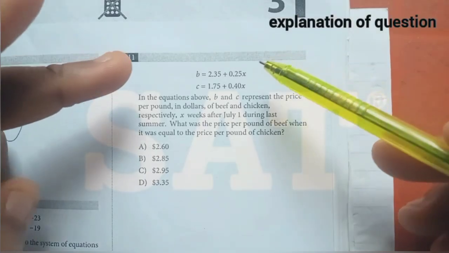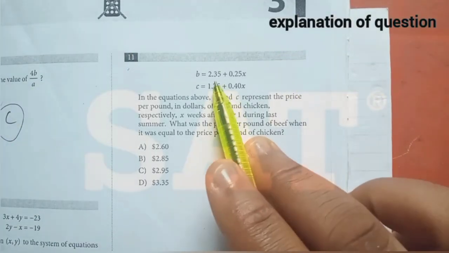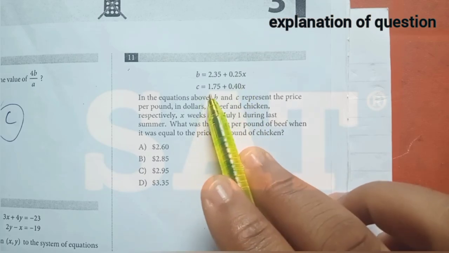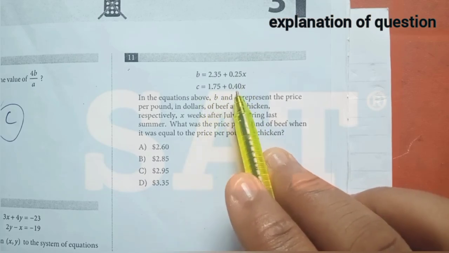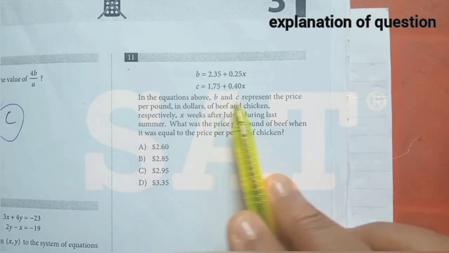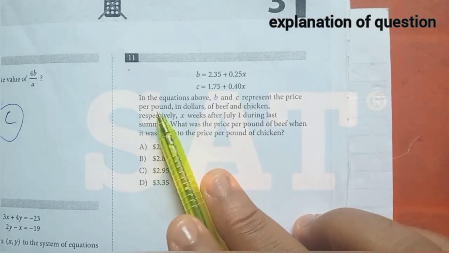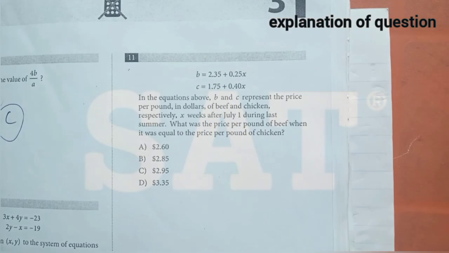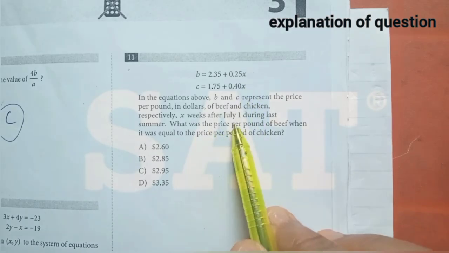This is a system of equations. B is equal to 2.35 plus 0.25x and C is equal to 1.75 plus 0.40x. B and C represent the price per pound in dollars of beef and chicken. That means B is the price per pound in dollars of beef and C is the price per pound in dollars of chicken, x weeks after July 1st.